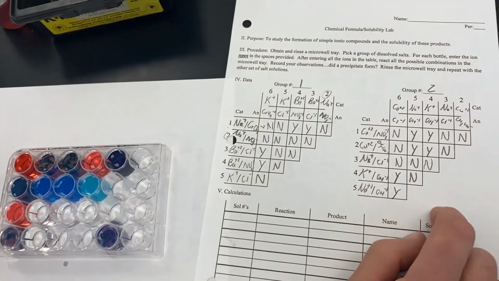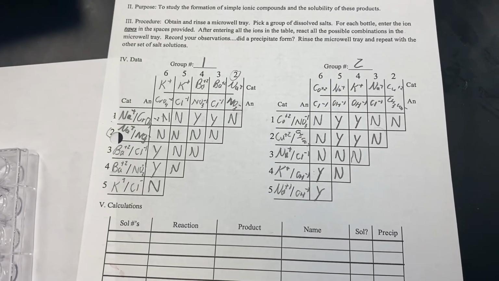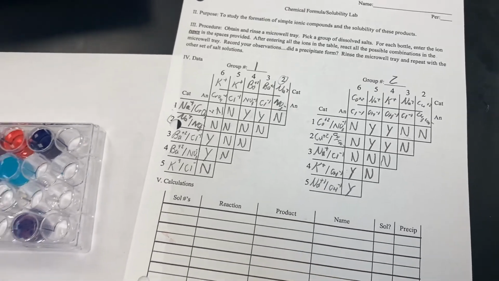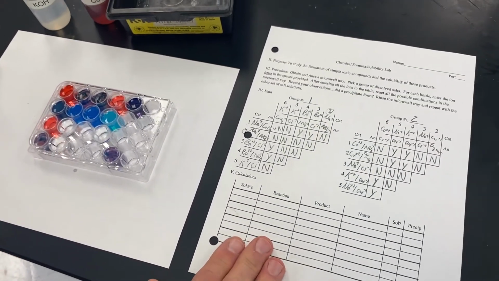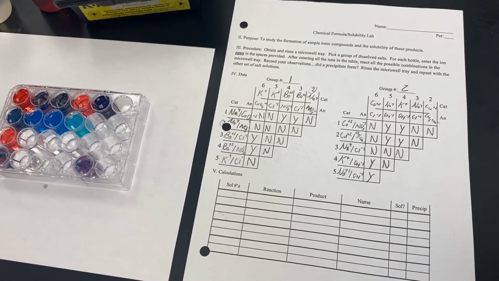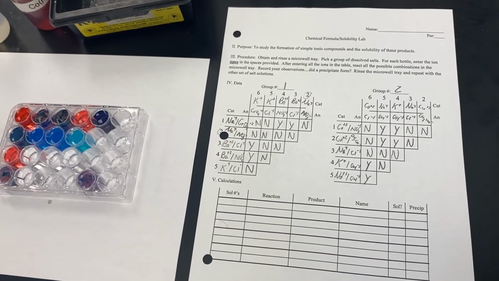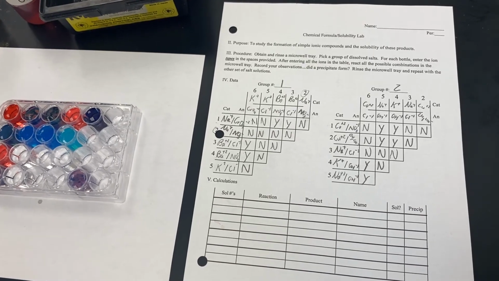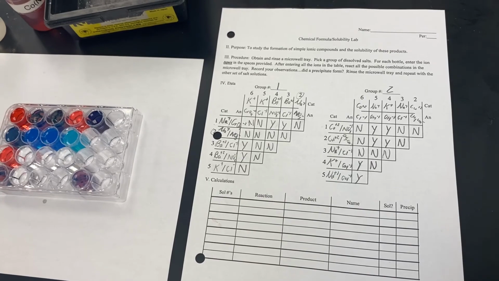Okay, so at this point, if you were in lab, we would be dumping all these samples in the waste beakers in the back of the room, and we would clean up, and then it's time to start doing your calculations. In order to better understand how to carry out these calculations, you'll probably want to refer back to the introduction screencast that lays out for you how to carry out the calculations specifically. If you have questions, please email or contact your teacher.